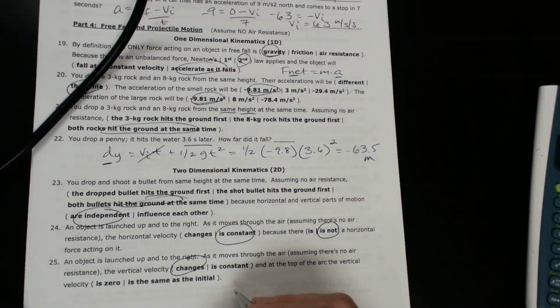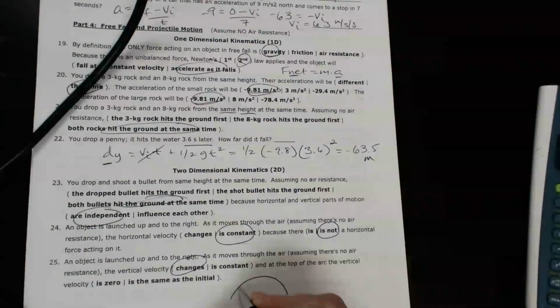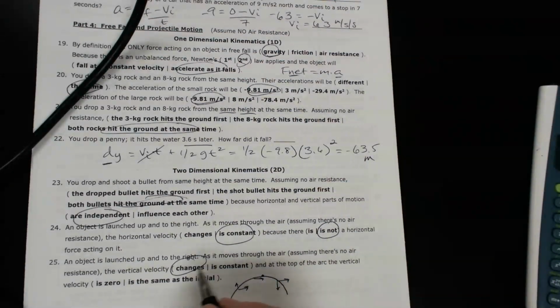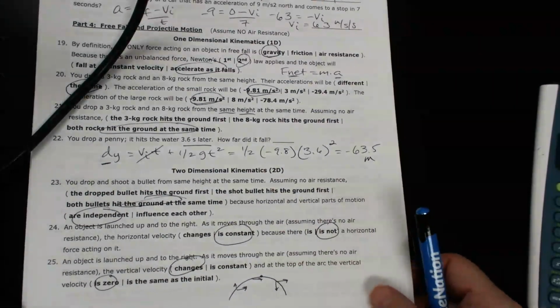At the top of the arc, so this is where we drew a lot of these diagrams that look like this, okay, and we had our different velocity vectors. We had our vertical. At the top of the arc, the vertical velocity is going to hit a 0 value. And remember, it doesn't stop there, okay? It just crosses over 0, but it's also changing direction at that point, okay?